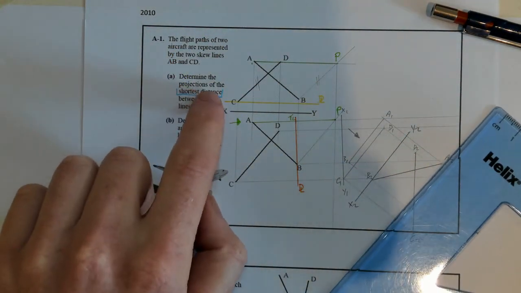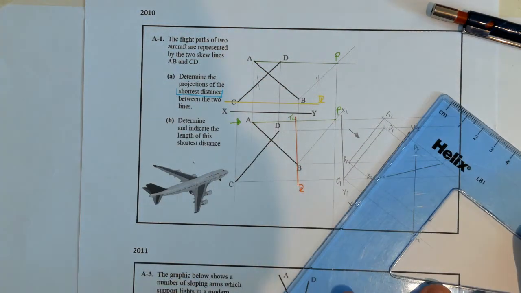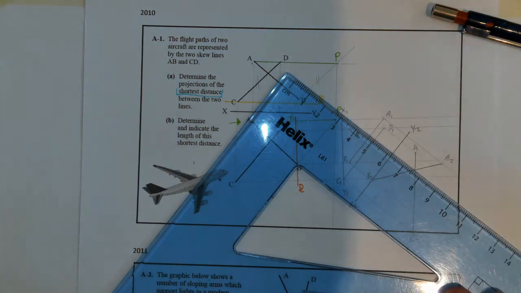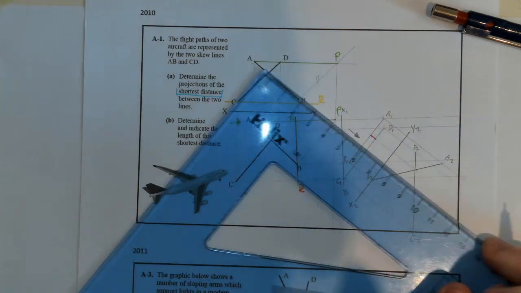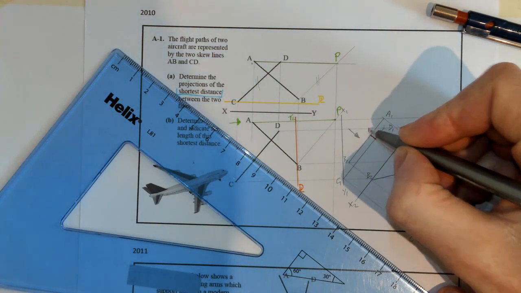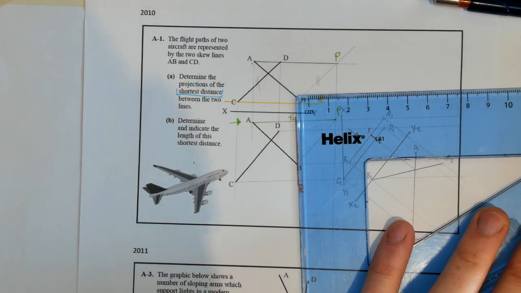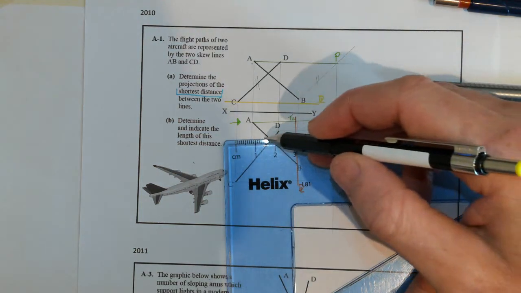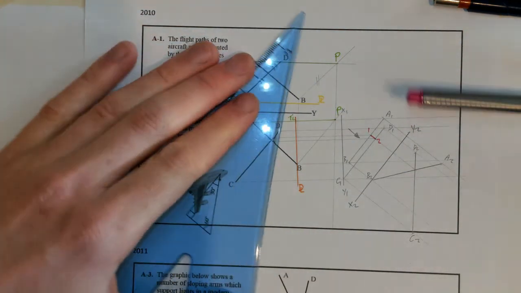And if we look back, determine the projections of the shortest distance. So I need to now draw the line in all my views which shows the shortest distance. So where they appear to cross over, I'm just going to project it back through each of my views. So there it is, and I'm going to call that line 1, 2. So point 1 is on the line AB, and point 2 is on the line CD.